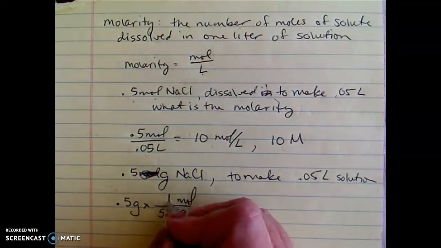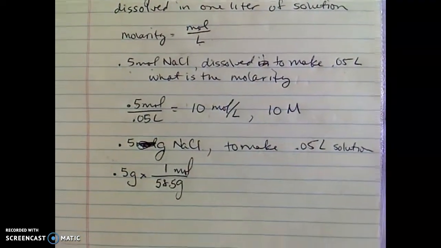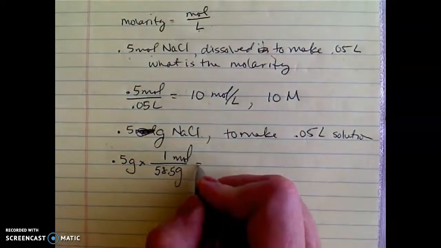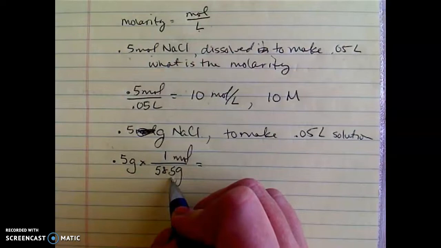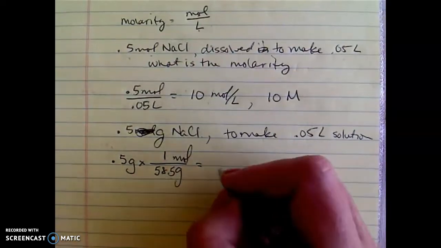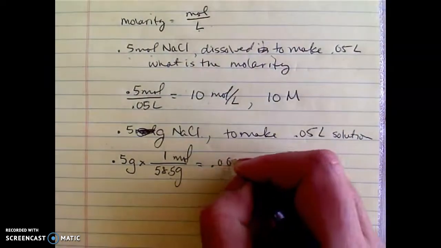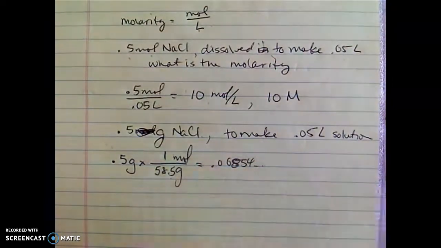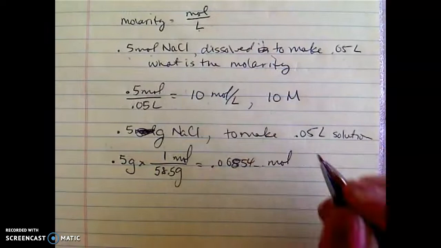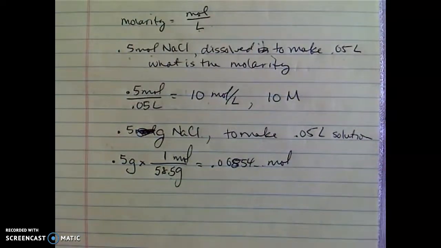And remember, that's for 1 mole. It's equivalent to 1 mole. So 0.5 times 1 divided by 58.5 is going to give me 0.008854, and that's moles. Just going to leave that on my calculator and do the next step.